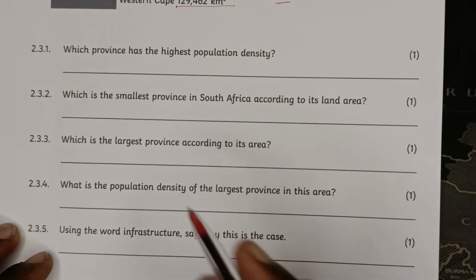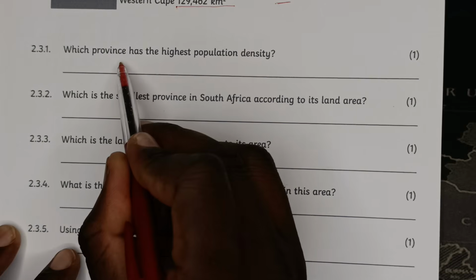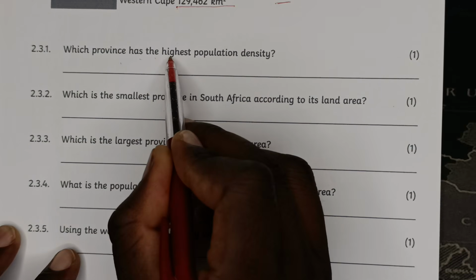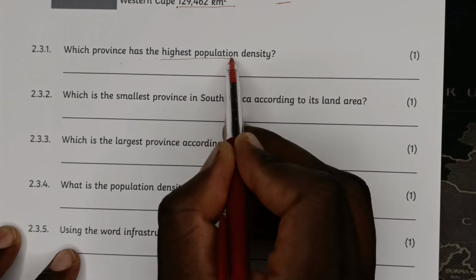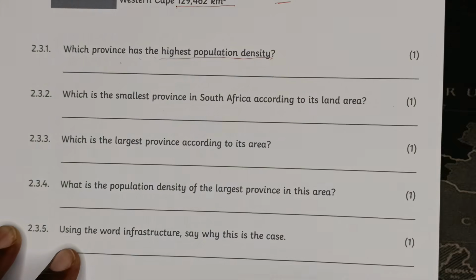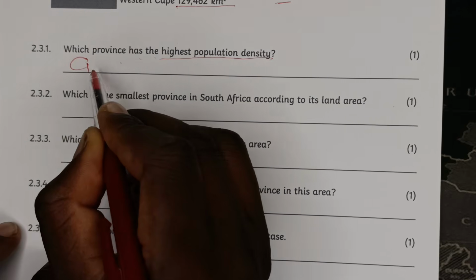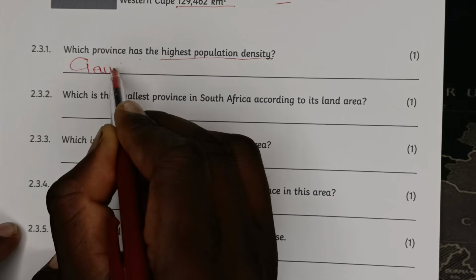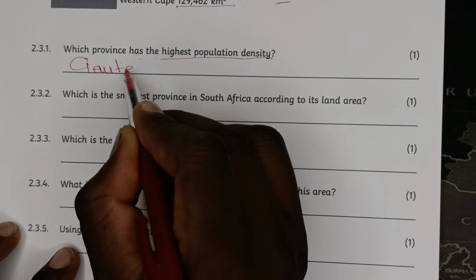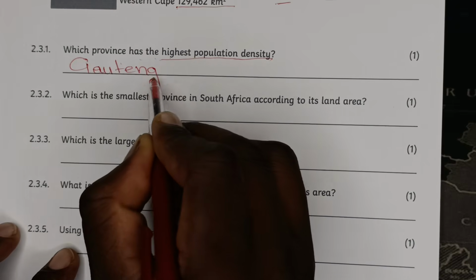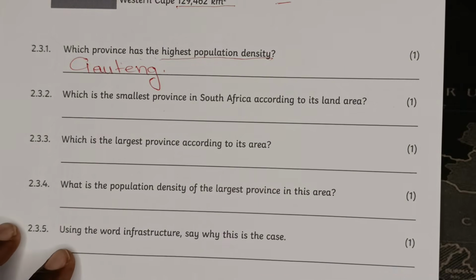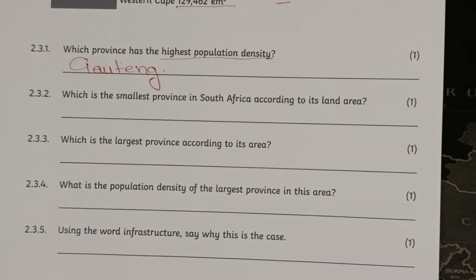So question 1 says, which province has the highest population density? And the answer is obvious. Gauteng is a small province, but it has got a lot of people. So the density there is very high.